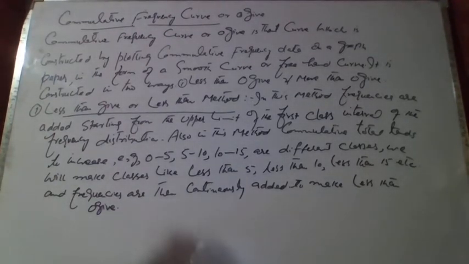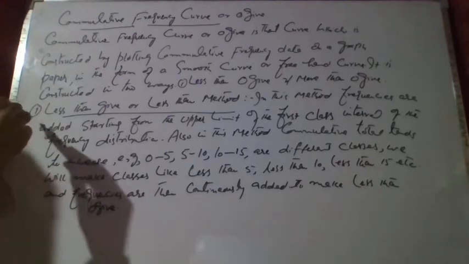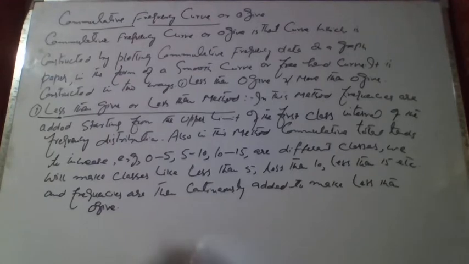One is the more than ogive, and the next is the less than ogive. These are two types of ogives or frequency curves. What is the less than ogive? First we will take the less than ogive, or less than method.